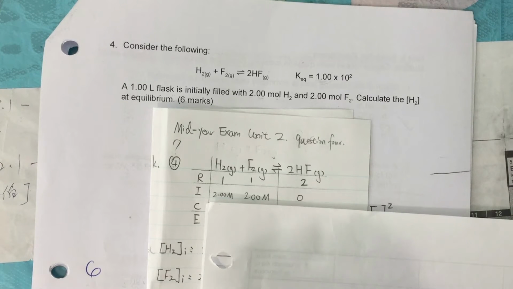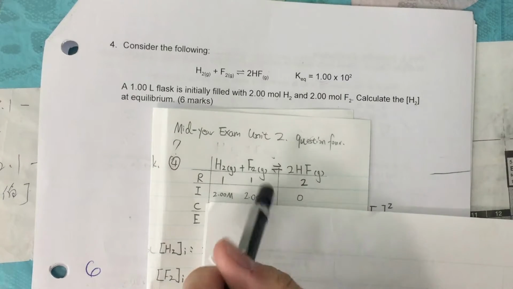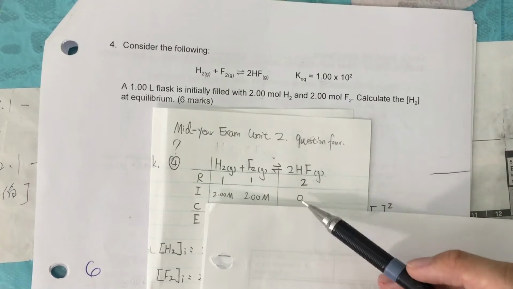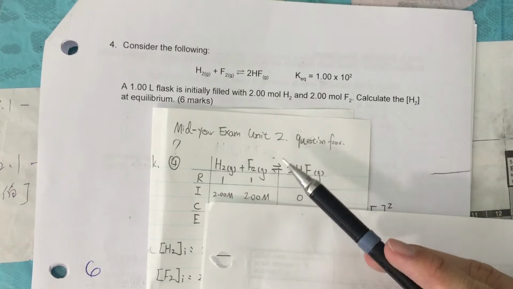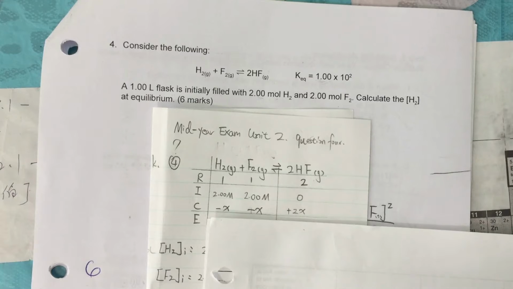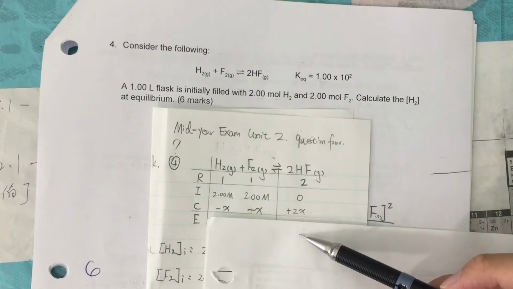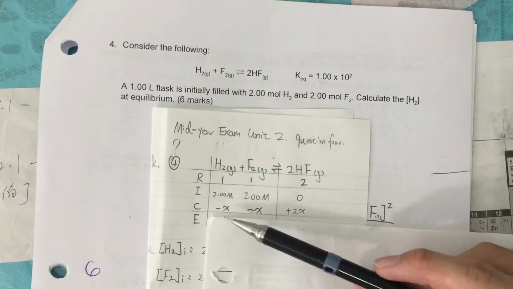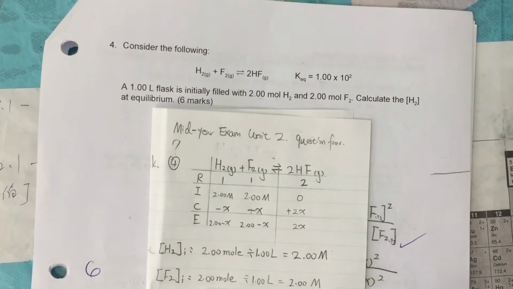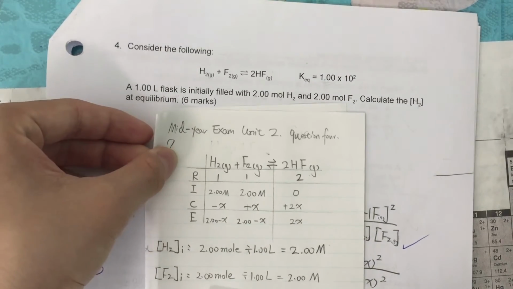Okay, and C stands for change. If this is 0, then we're going to add 2x, because according to the ratios, we add 2x in here, and the one ratio means minus x. Okay, and E stands for equilibrium. So at equilibrium, there's 2x, and also 2 minus x, and also this is going to be 2 minus x. Okay, so this is actually the first step we're going to do.